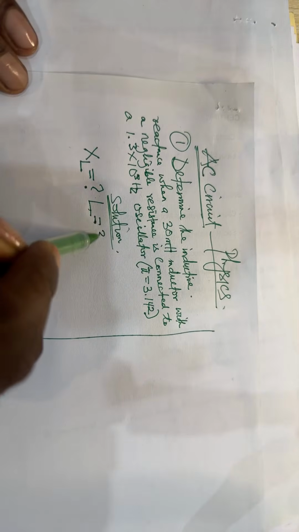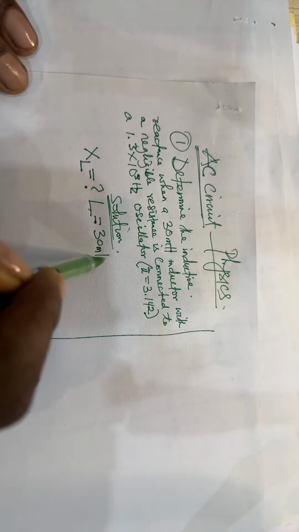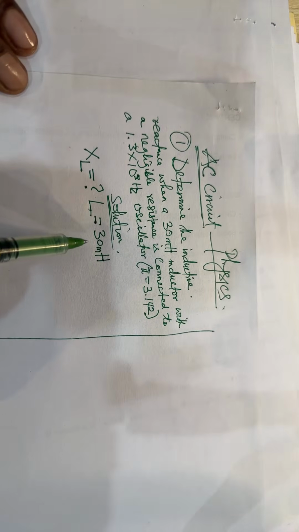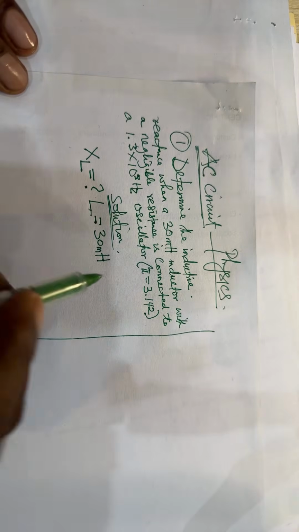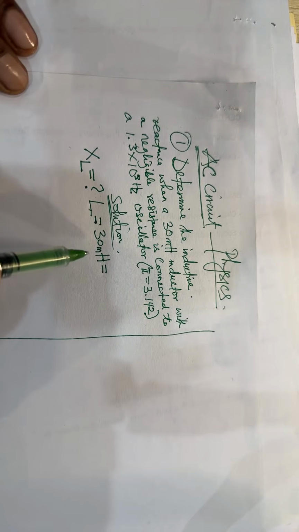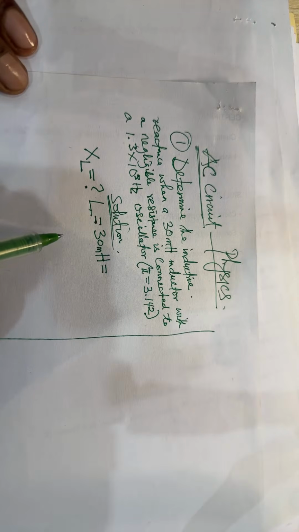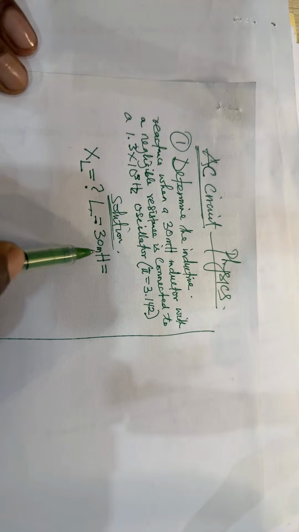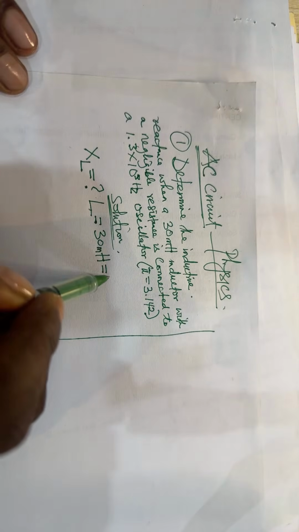So this is 30 millihenry. Since it is in 30 millihenry, we can easily convert it to standard form if you want. If you don't want standard form, you can divide it by, are you dividing milli 10 to the power of minus 3? Are you dividing by 100 or by 1000? Everybody, let's go. Are you dividing by 100 or by 1000?